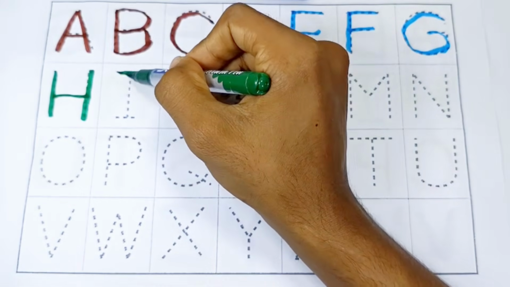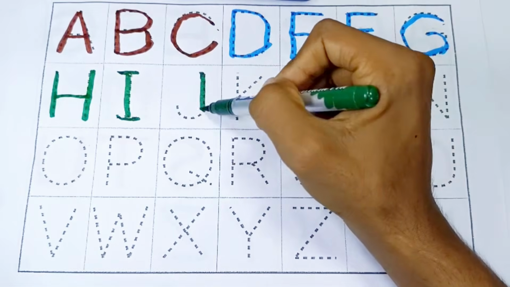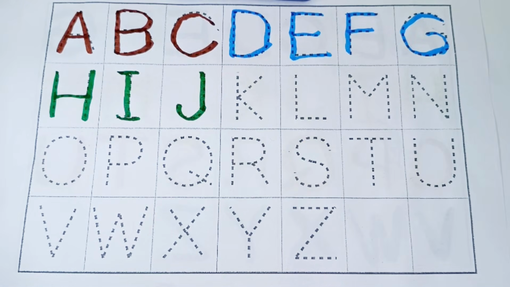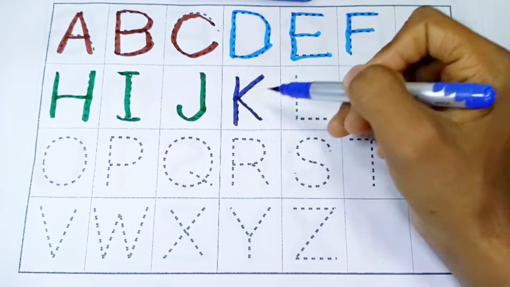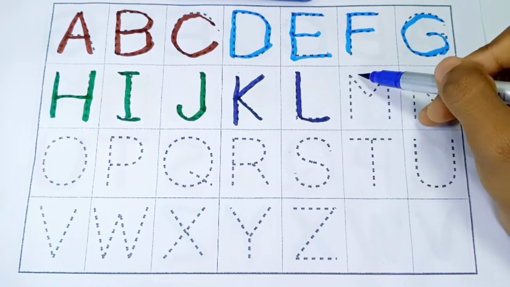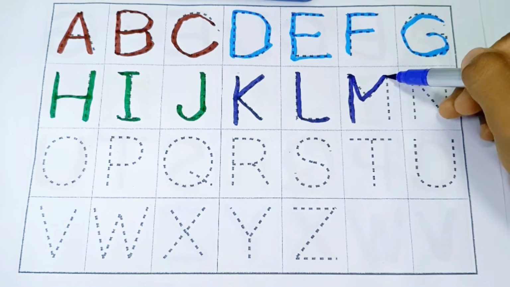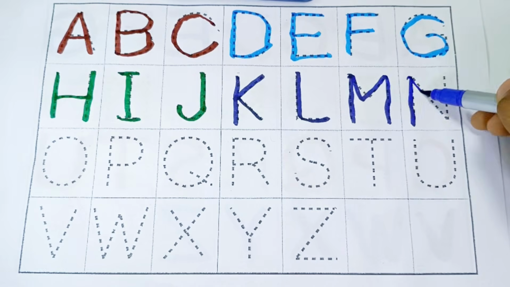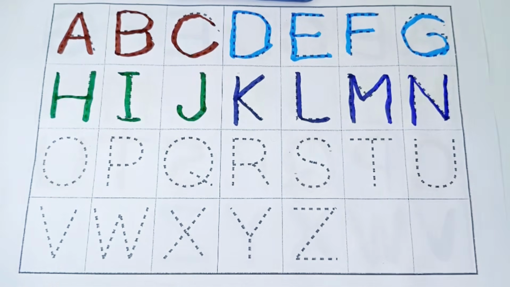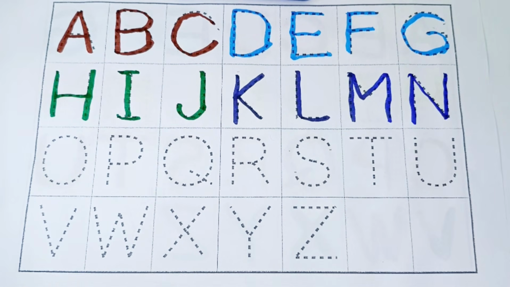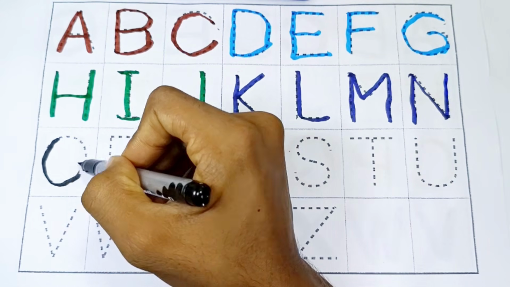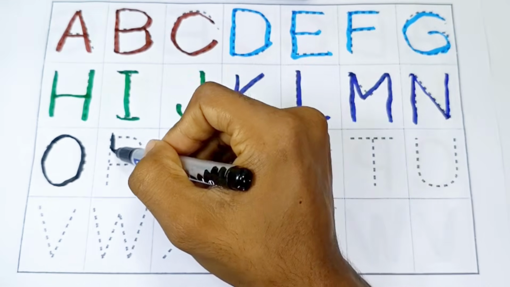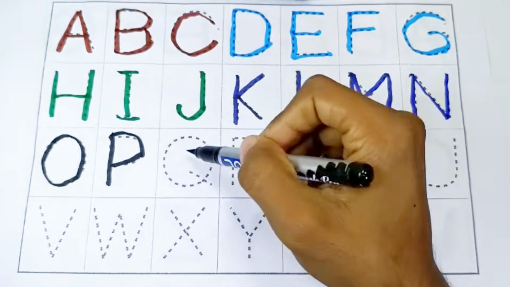H for helicopter. I for ice cream. J for joker. Kids, now you draw K. K for king. L for lion. M for moon. N for nose. Kids, now you draw O. O for octopus. P for parrot.